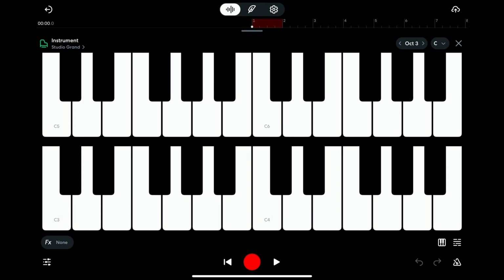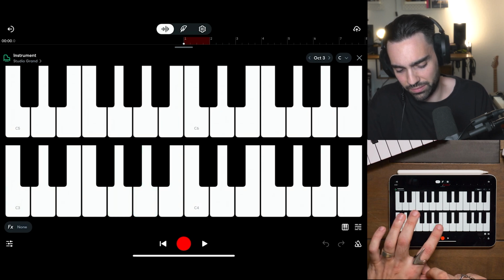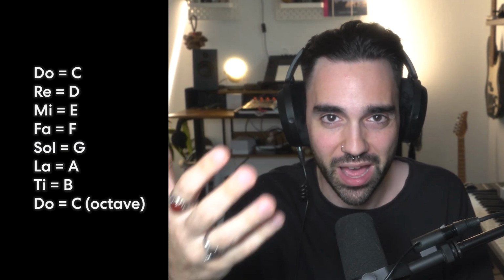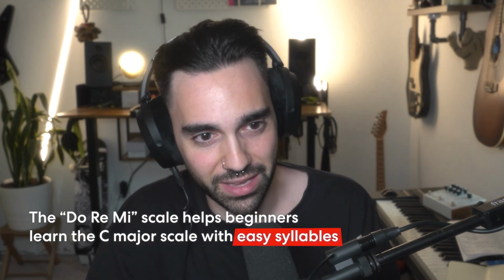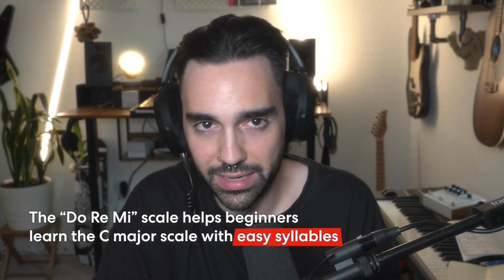Okay, but here we are in BandLab with the piano instrument loaded up. This pattern of notes that I'm playing here might sound familiar, right? Like do, re, mi, fa, sol, la, ti, do. And earlier I was referring to that as the C major scale. But that general sound, that collection of notes played in that order, it does represent a major scale. However, it's not the only major scale that exists.